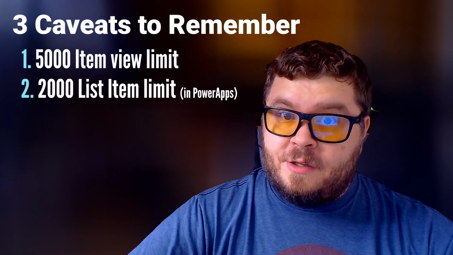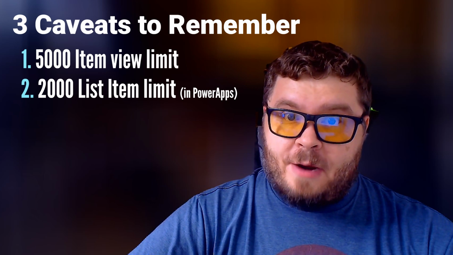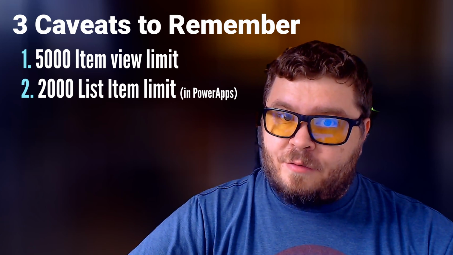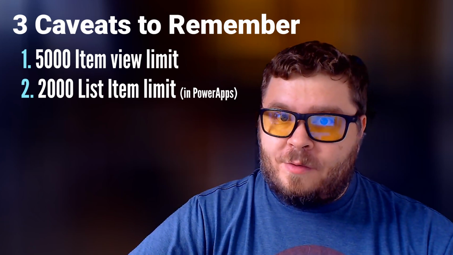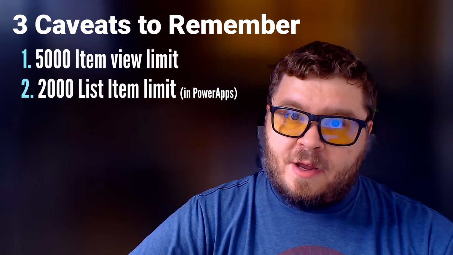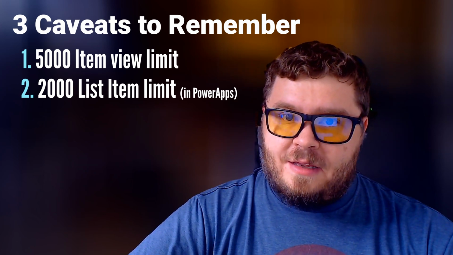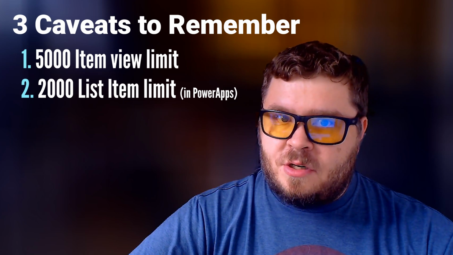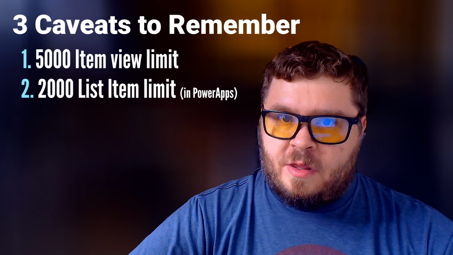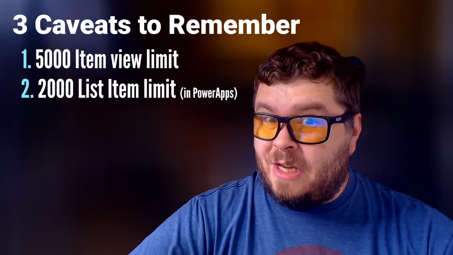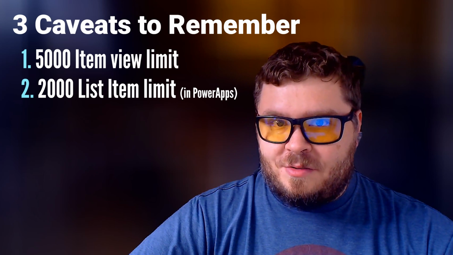Number two, there's still a 2,000 item limit within Power Apps. So if you do decide to edit your forms within Power Apps, or if you decide to connect a new Power App to a Microsoft list, then you still have the 2,000 item limit. That did not change with this new implementation of lists. I'm hoping maybe in the future they change that, but it's currently an issue still.